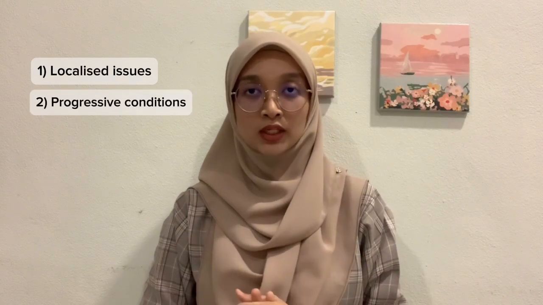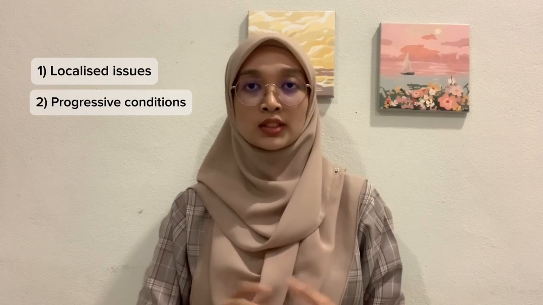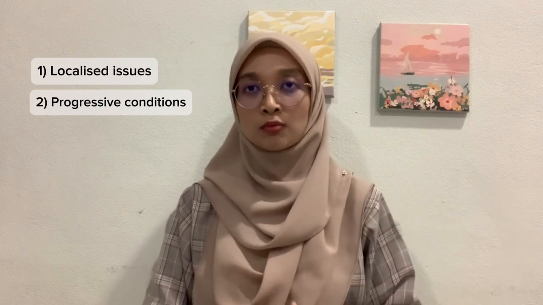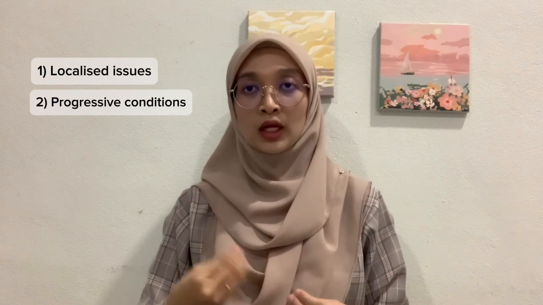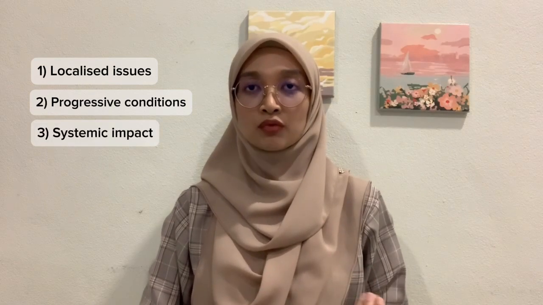Second is progressive conditions. If the plaque remains undisturbed, periodontal disease may arise, which later can lead to bone loss, tooth mobility, and eventually tooth loss. The formation of periodontal abscess or systemic spread of oral infections also may arise. And lastly is systemic impact. The persistent inflammation from periodontal disease can exacerbate conditions such as diabetes and cardiovascular diseases.